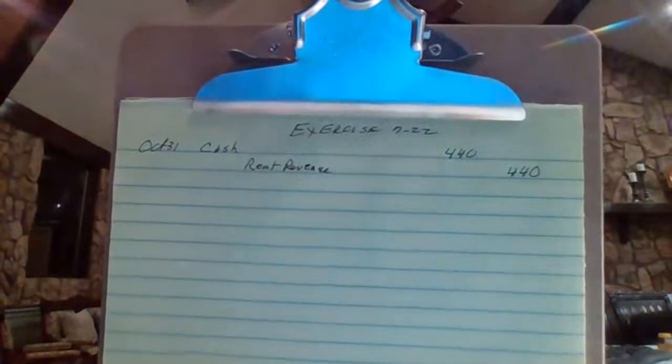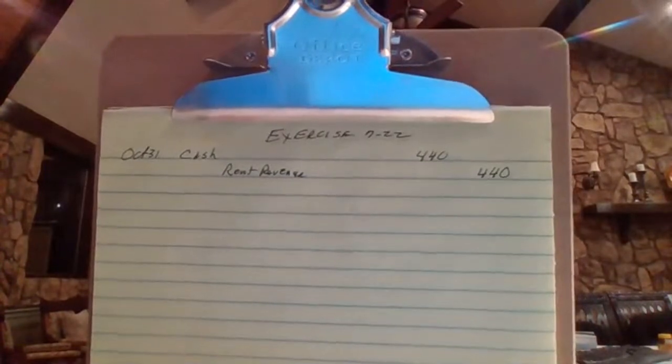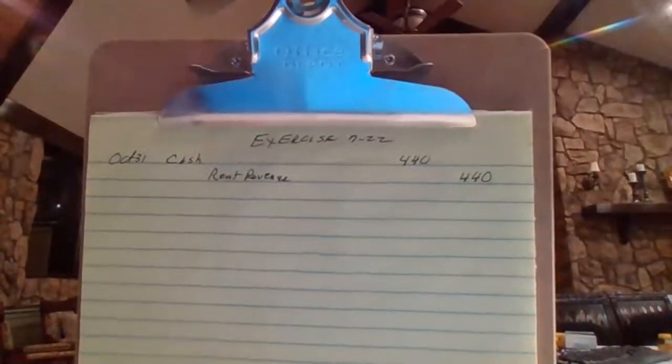Exercise 7-22. October 31 is our date. So first thing we're going to do is pick up that EFT of the rent collected by the bank on our behalf for $440. All right, we're getting cash. It's in our account. We weren't aware of it until we saw the bank statement. So we got to record the increase in cash by a debit and the increase to the revenue account, rental revenue.